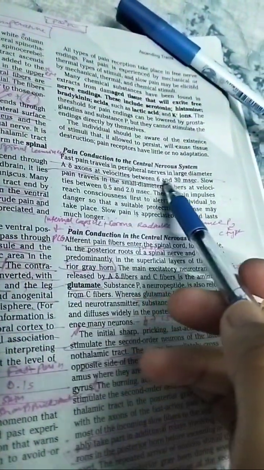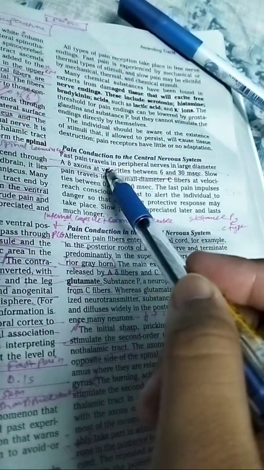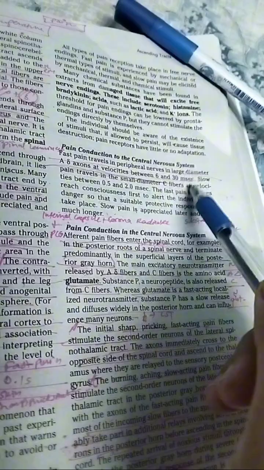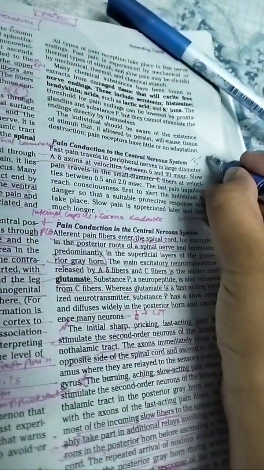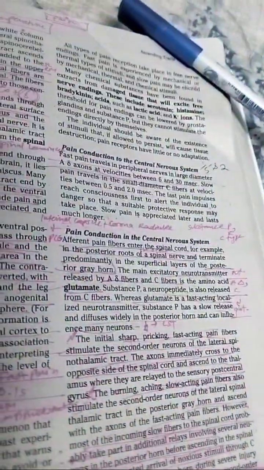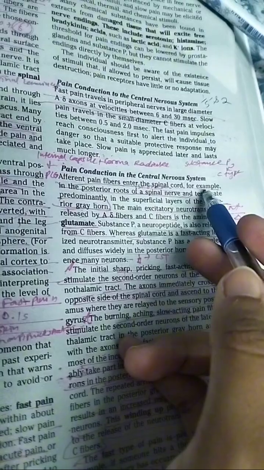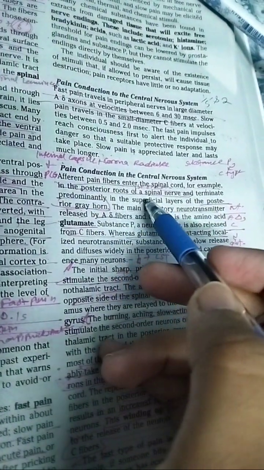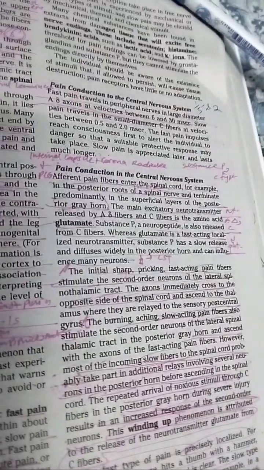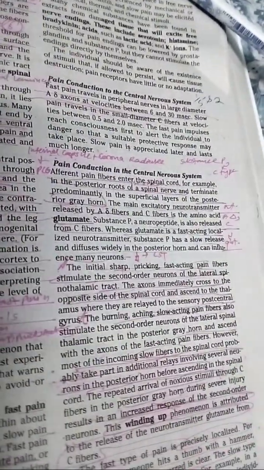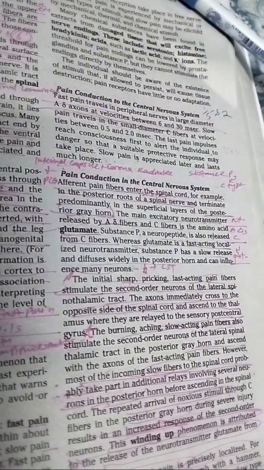Now let's talk about pain conduction in the CNS. Fast pain is going to travel along the A delta axons at velocities between 6 and 30 meters per second. However, slow pain is going to travel at speeds between 0.5 and 2 meters per second. Afferent pain fibers are going to enter the spinal cord through the posterior root ganglion, and they are going to terminate first of all in the posterior gray horn. The main excitatory neurotransmitters involved in this are released by the A delta type of fibers and the C fibers.